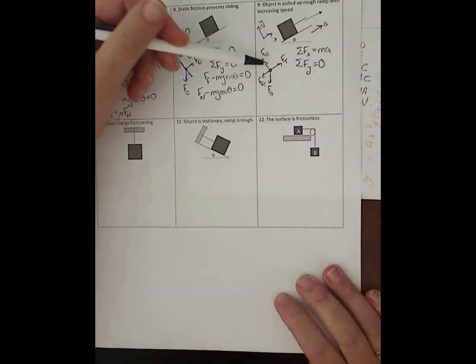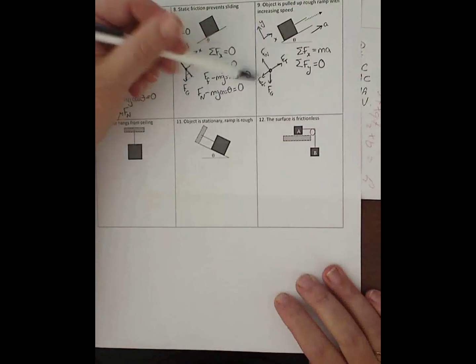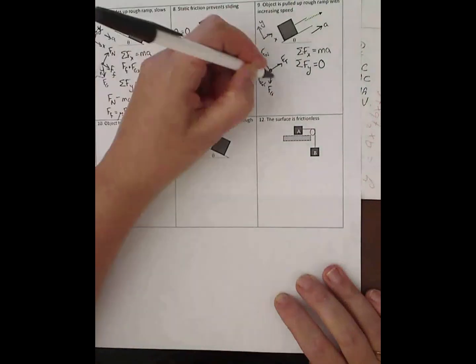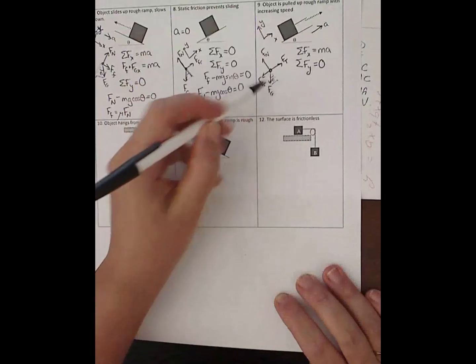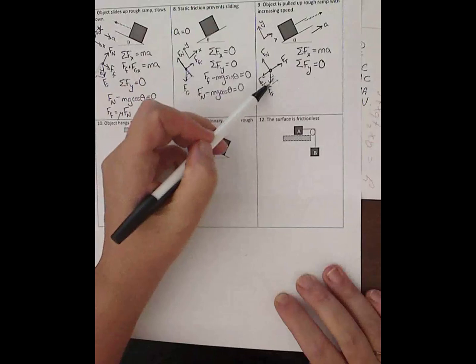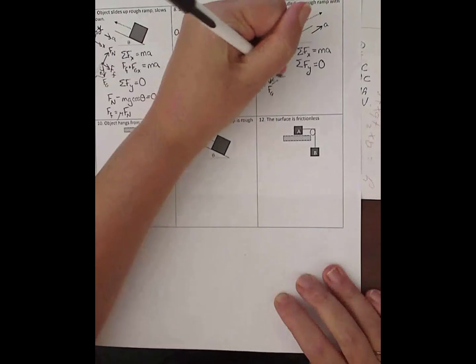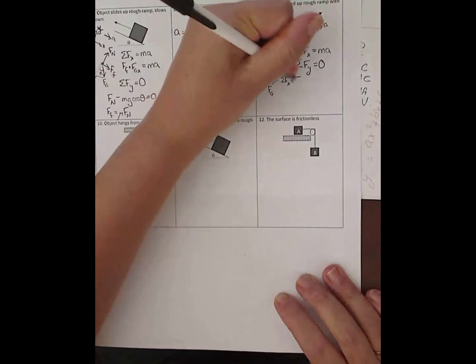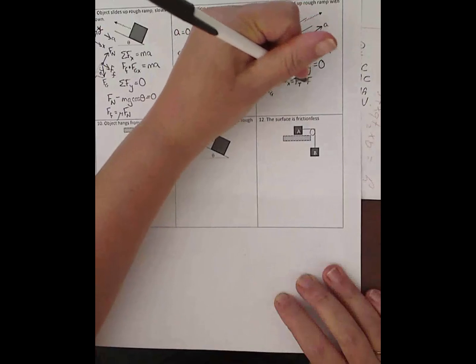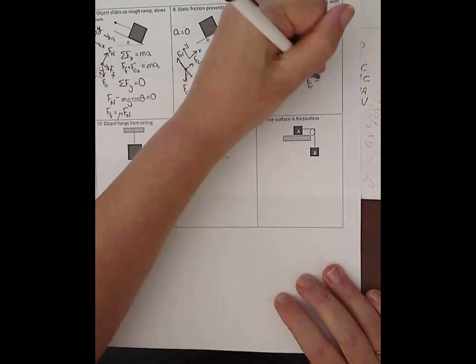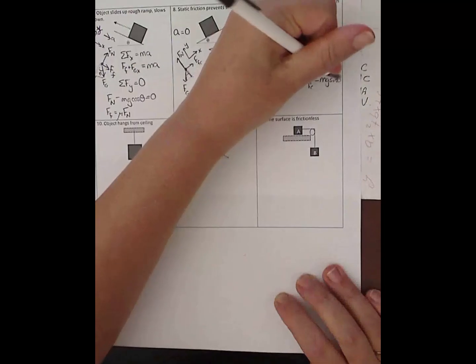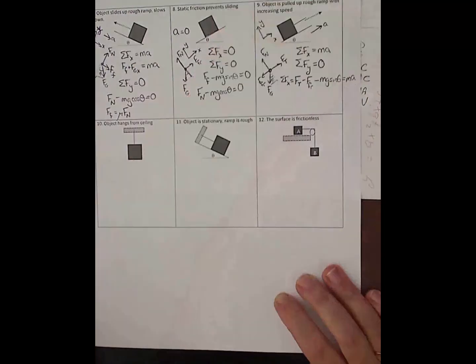Alright, so what do we have in the x direction? I've got tension straight up the ramp, friction straight down the ramp, and is there anything else? Yeah, remember gravity. So there's my angle theta. I've got x component of gravity, which tends to pull it back down the ramp. It's working against the tension. So in the x direction, I've got force of tension up, minus the force of friction down, minus the x component of the gravity, which is mg sine theta. That adds up to ma.